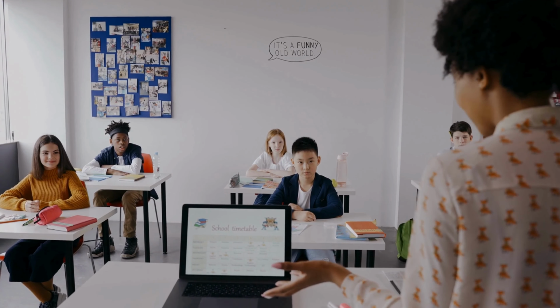Number 4, timing. Estimate the time for each section of the lesson to keep things running smoothly. This way you can adjust if you're running ahead or behind, and ensure every part of the lesson receives the right amount of attention. With these details in place, you're ready to move on to structuring the lesson itself.